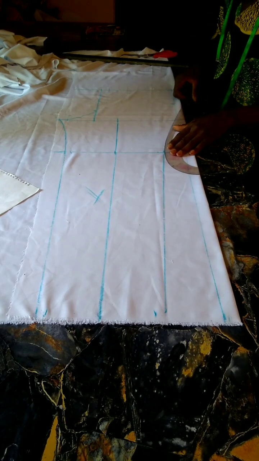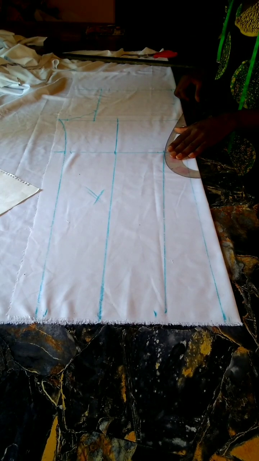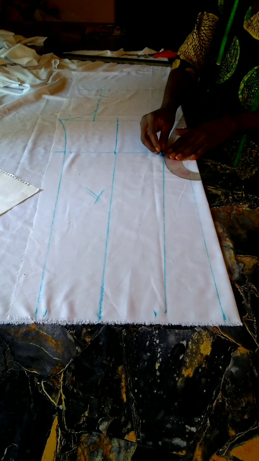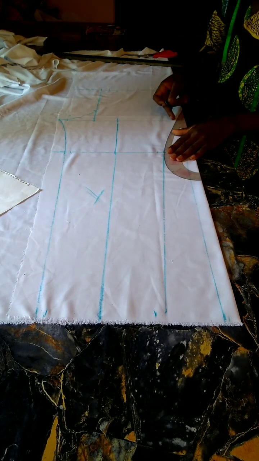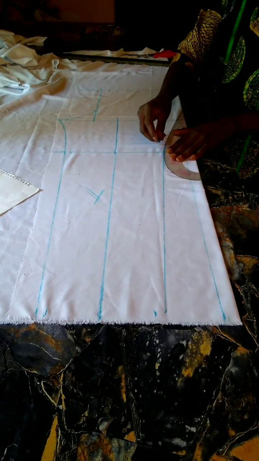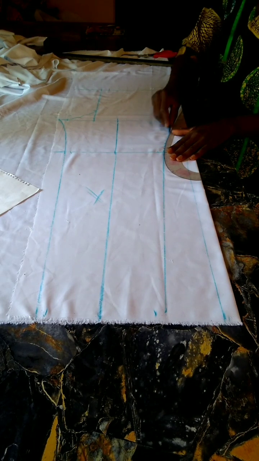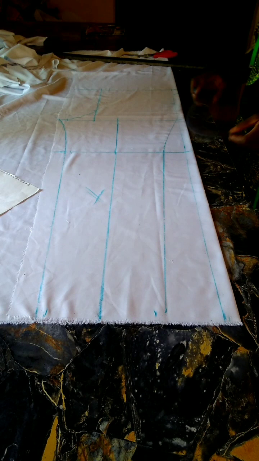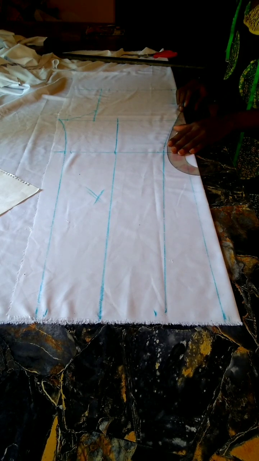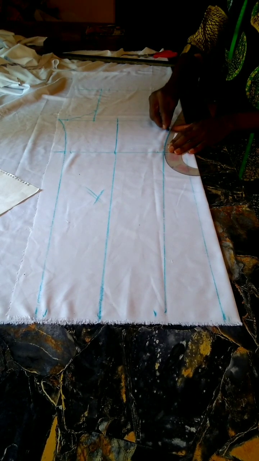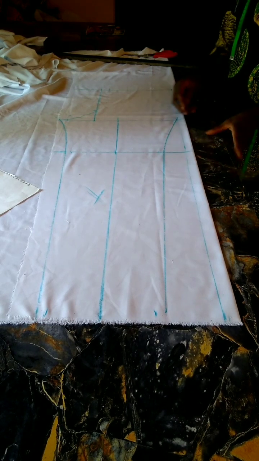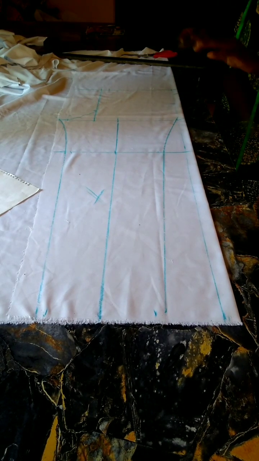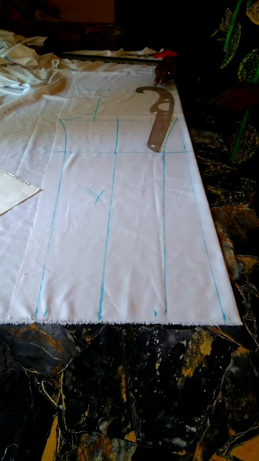And from here, I'm going to connect the line. This is what I did. Connected the line.